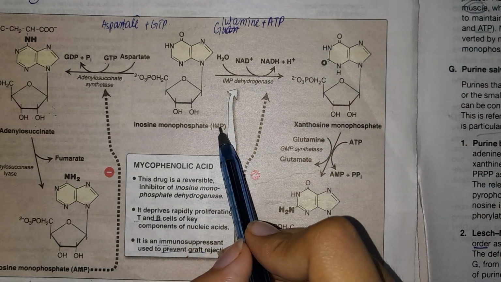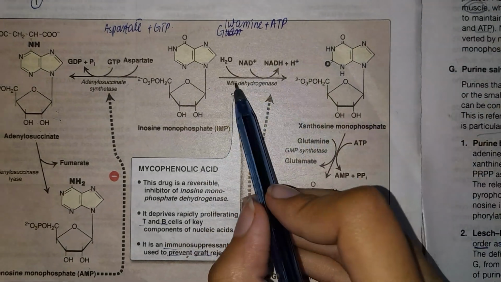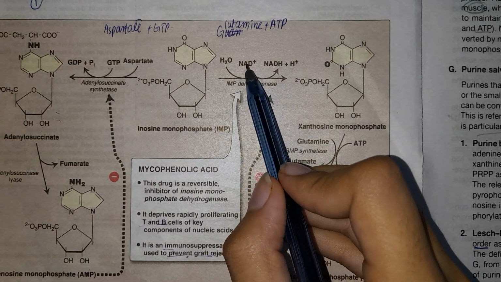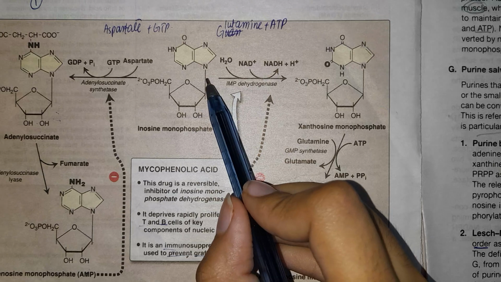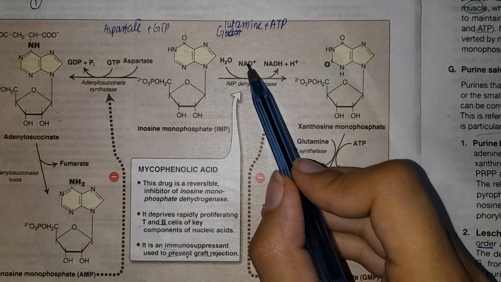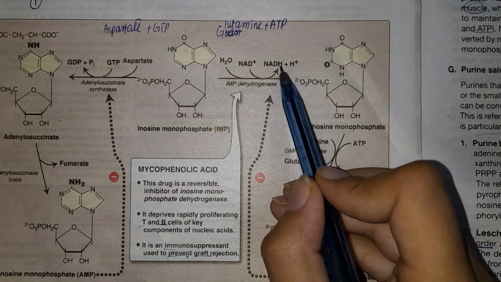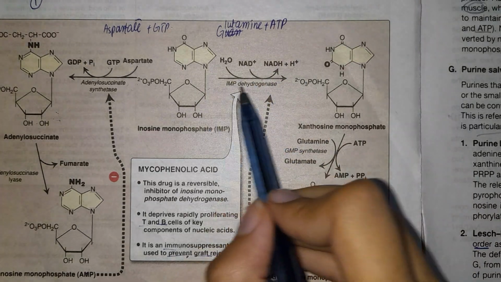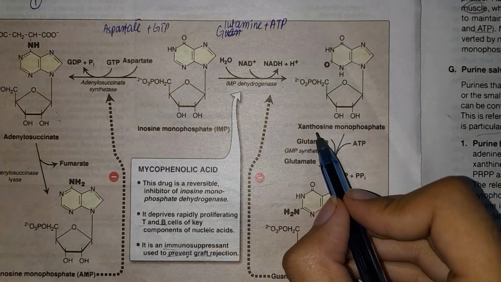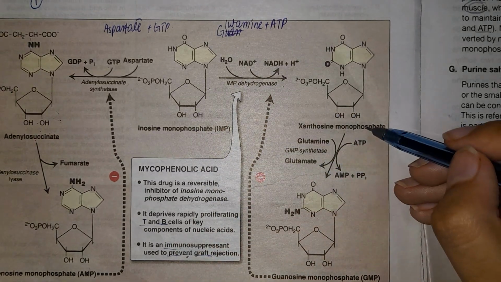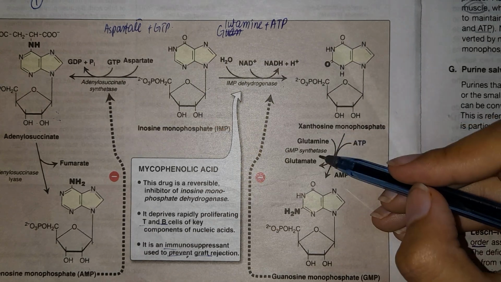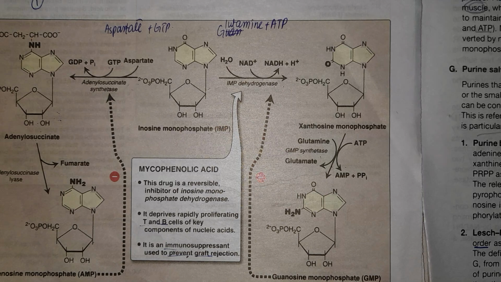So now inosine monophosphate gets converted into GMP by IMP dehydrogenase. Since it's a dehydrogenase enzyme, it's going to remove the hydrogen from this. So NAD comes, it takes 2 hydrogen from this compound, it gets converted into NADH plus H+. So it gets 2 hydrogen removed from this. So it's a dehydrogenase enzyme transforming IMP into xanthosine monophosphate. Now this xanthosine monophosphate by addition of glutamine and ATP with the GMP synthetase enzyme gets converted into GMP.